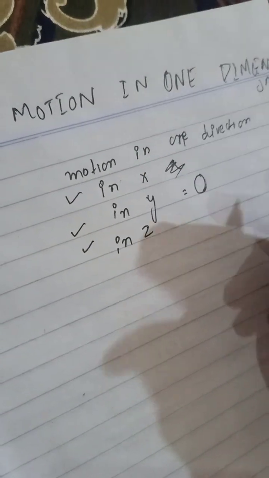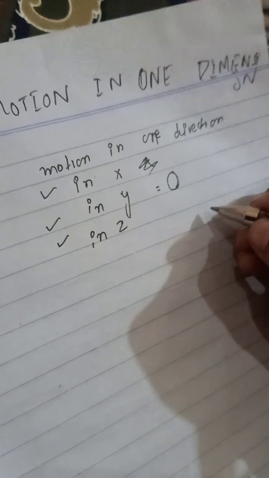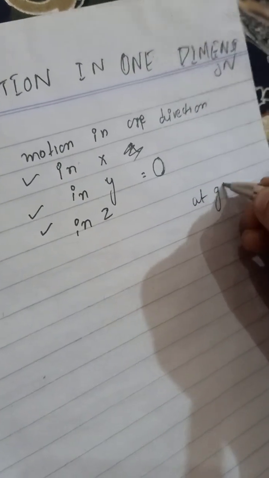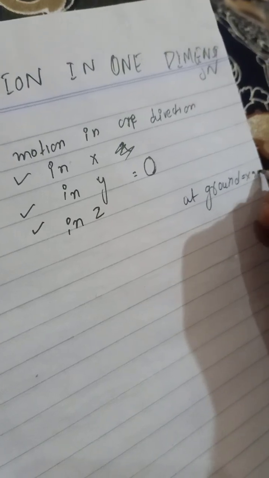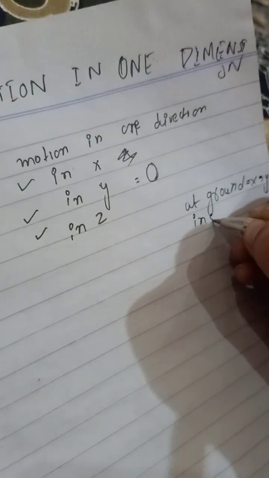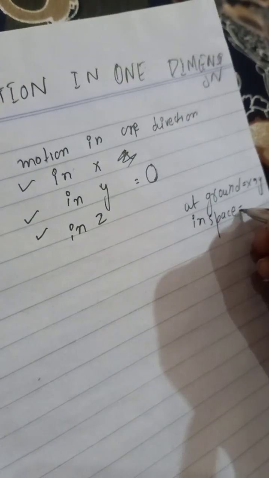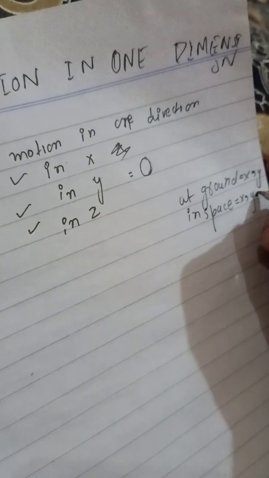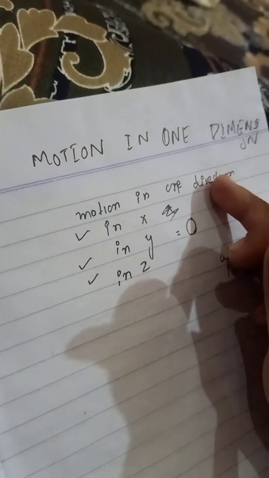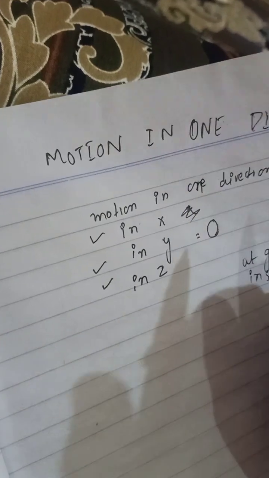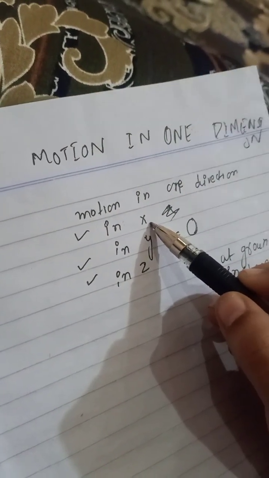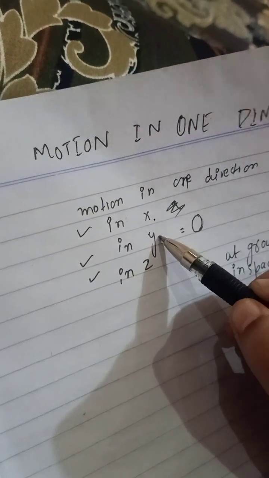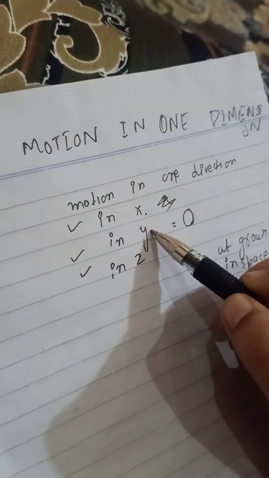As you all know, in an axis the direction is 0. If we are talking about the ground, it will be considered as x and y, and in space the axes will be x, y, and z. So for example, if we are moving in the x-axis, that is motion in one direction. If we are moving in the y-axis, the motion is in one direction.